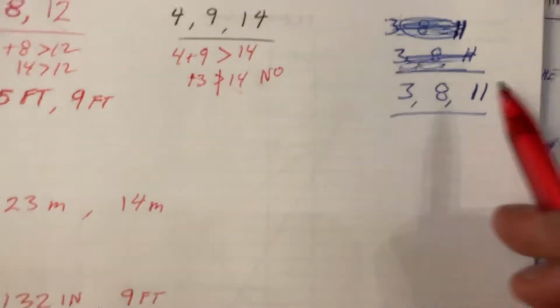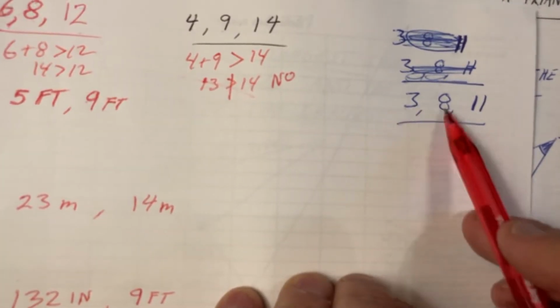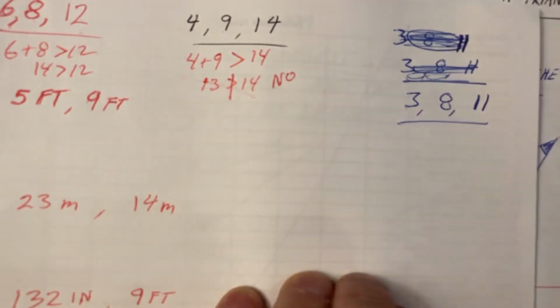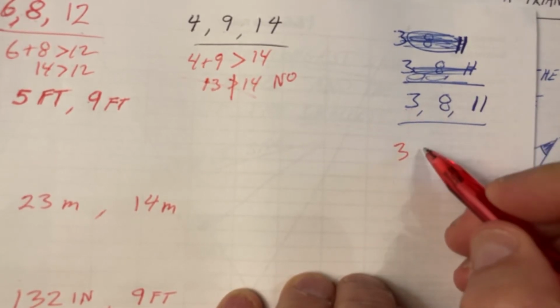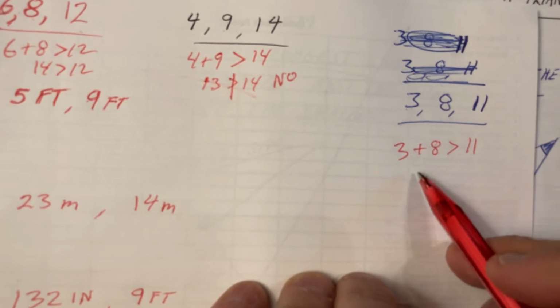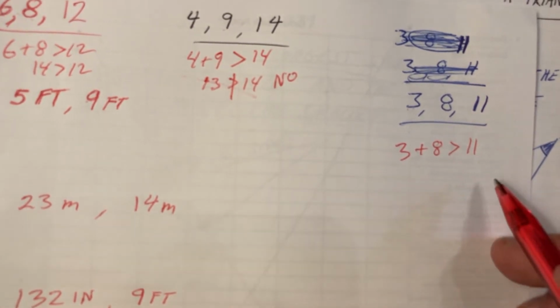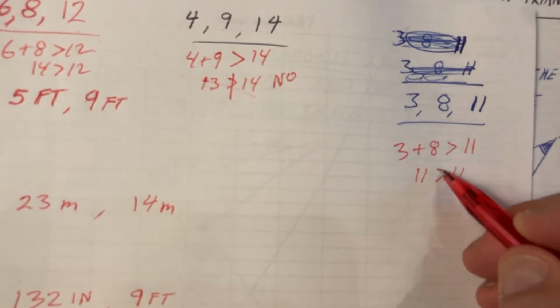What about something like this? The two smallest sides are 3 and 8. So if 3 plus 8 is greater than 11, then we can make a triangle out of it. 3 plus 8 is 11.